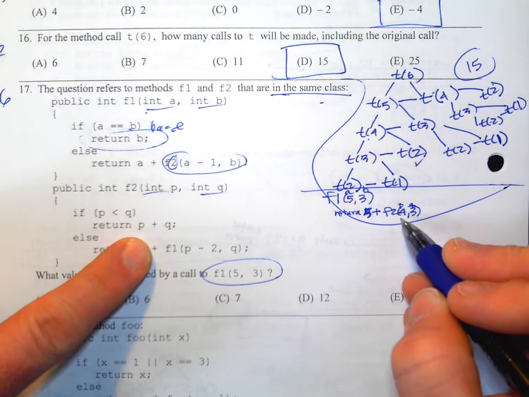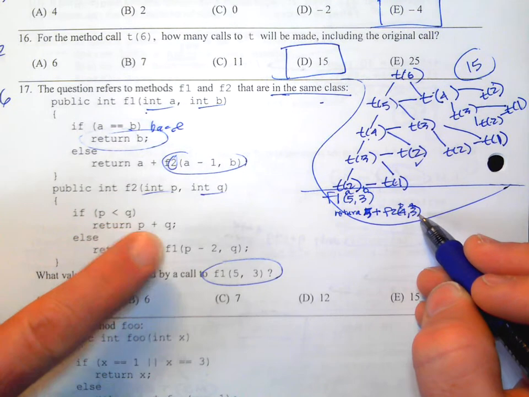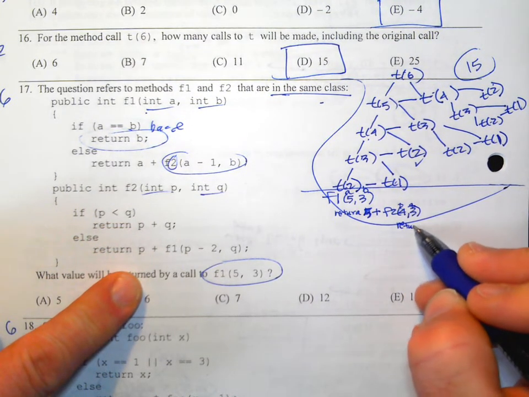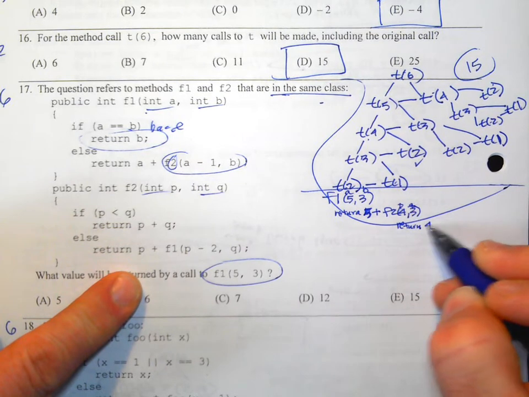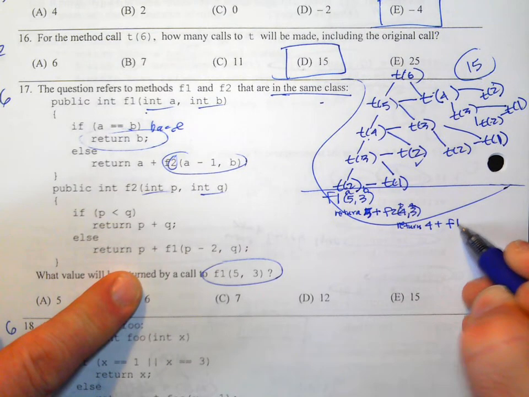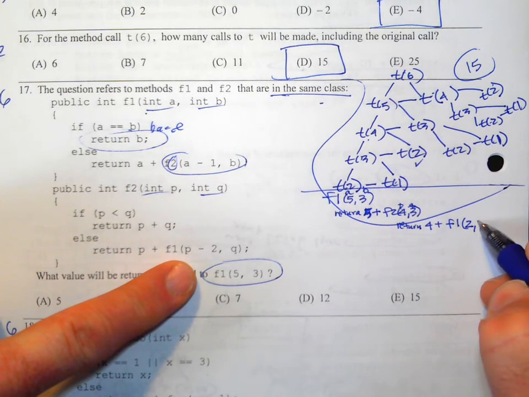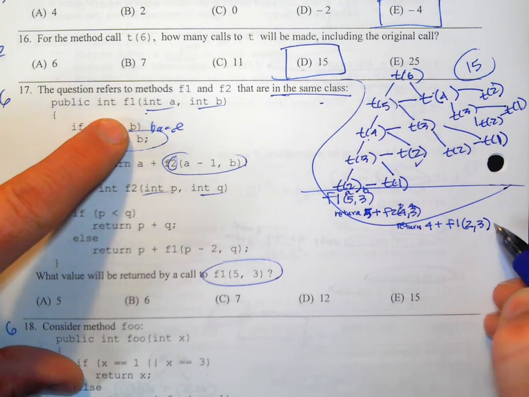And it says if P is less than Q, then return P plus Q. Otherwise, return P, which is 4, plus F1, and you're going to subtract 2 from P to get 2 and leave Q the same. Now back up here in F1, this is your A value and your B value.